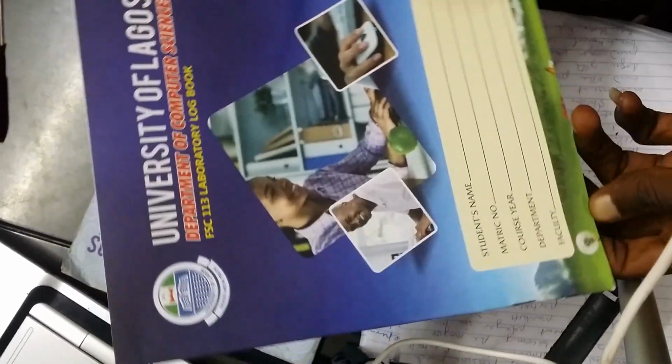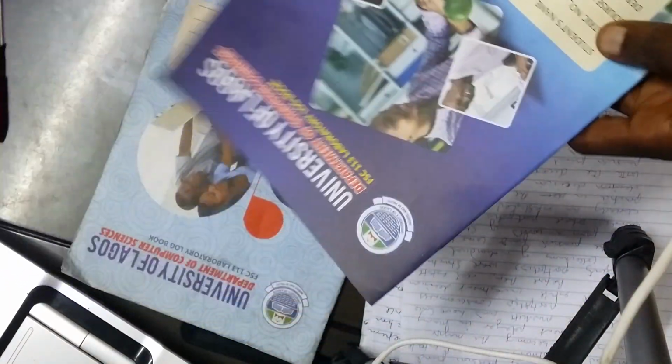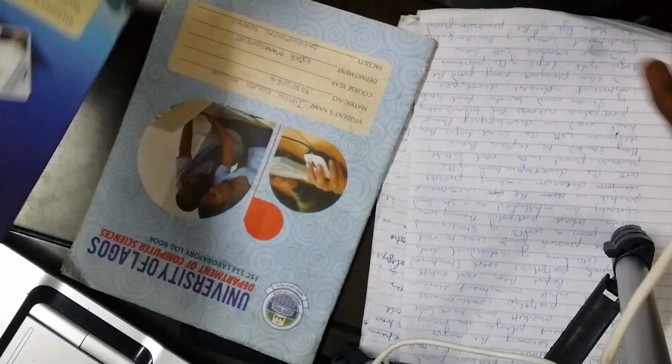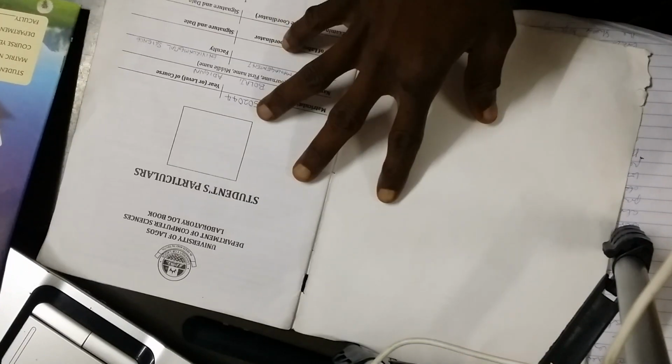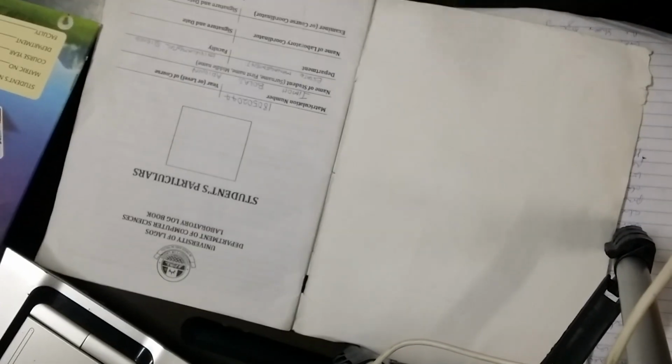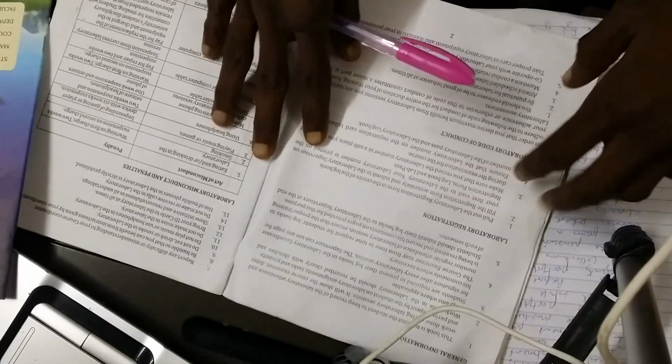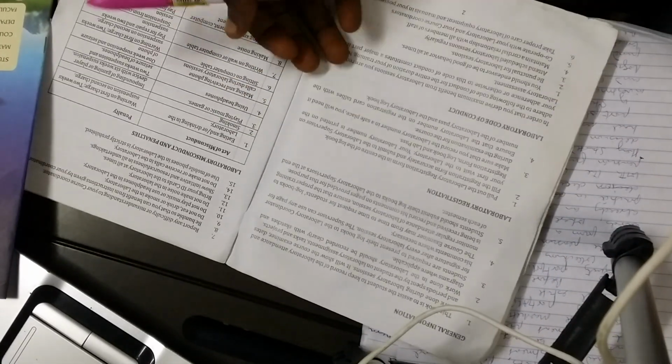As you can see, this is the old logbook that we used before, and this is the new logbook that we are using now. If you don't have your logbook, there's no way you can fill it, and it carries 30 marks from the University of Lagos. You can't buy it from anywhere; it comes with the textbook as well. You fill in your name and details here.